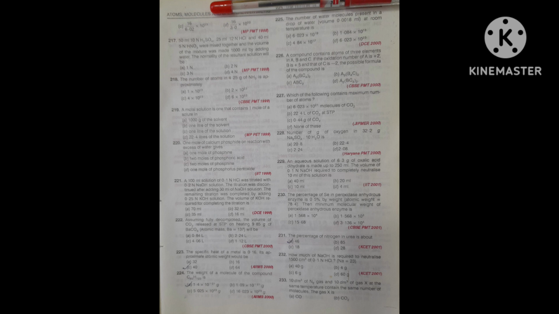Then both are equal. Hence option A is correct. Here the only thing is that the sum should be 0.